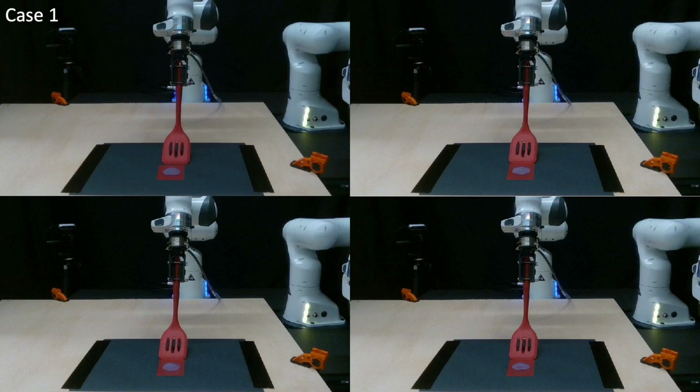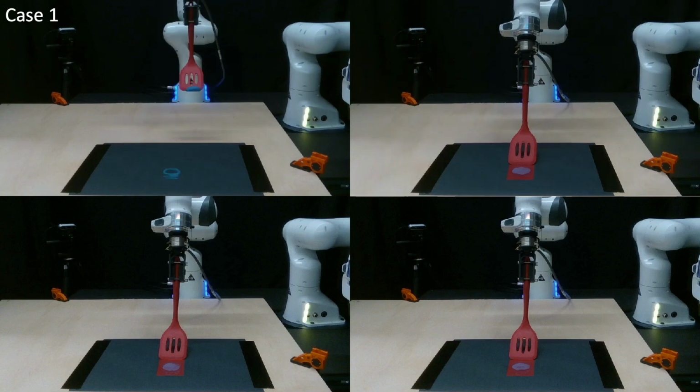Here we show multiple executions on the first test case. Overall, we see that the method is consistently able to remove a majority of the desired material.